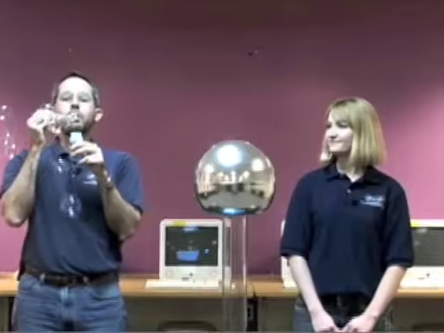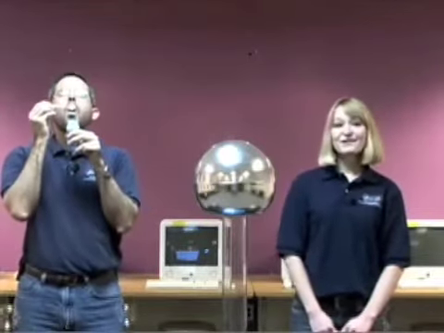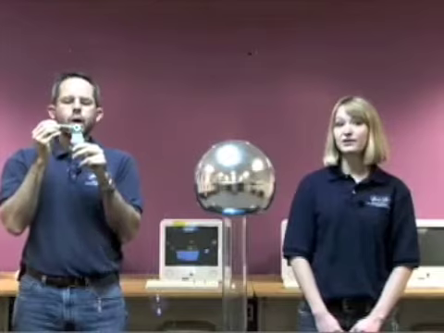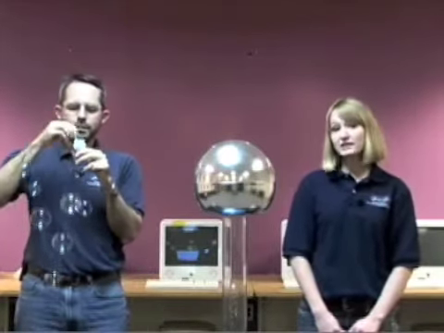And this is a Van de Graaff generator. And these are bubbles. Have you ever noticed that you tend to get shocked less in the summer by static electricity than you do in the winter? That's because usually there's more moisture in the air in the summer than in the winter. Since water molecules are polar, they are attracted to and carry charge away from charged objects.